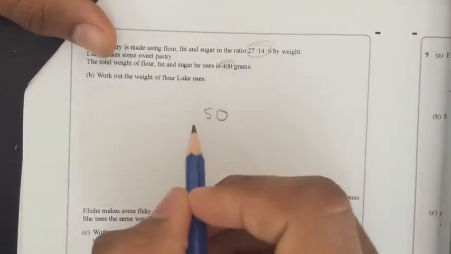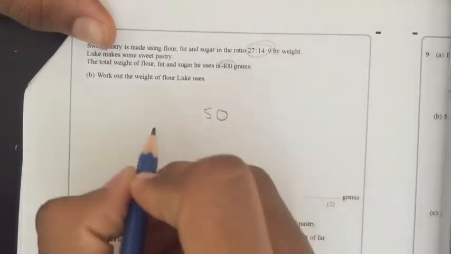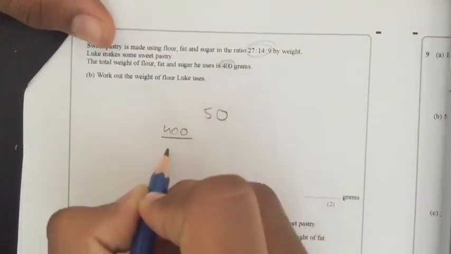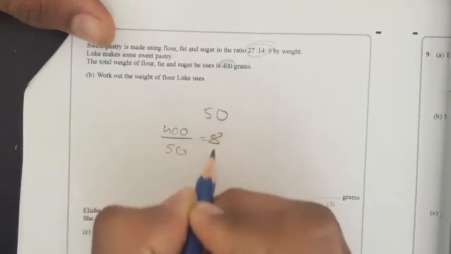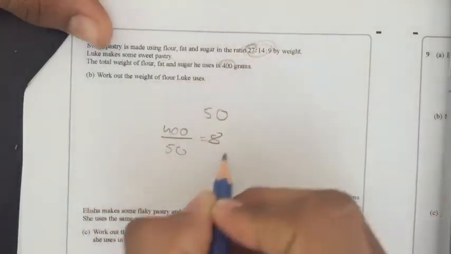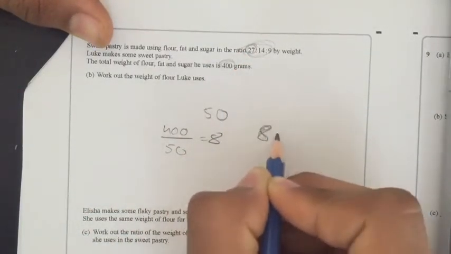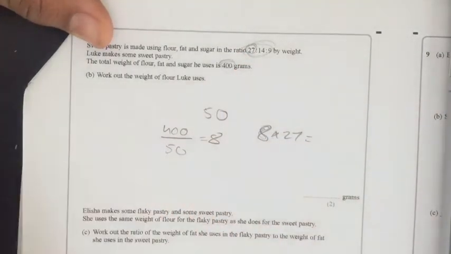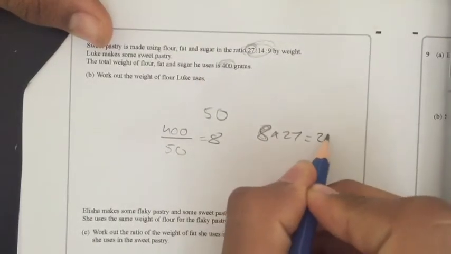And since he used 400 grams, we do 400 divided by 50, gives us 8. And then since we want flour, and flour is in the ratio of 27, we do 8 multiplied by 27, which gives us 216.